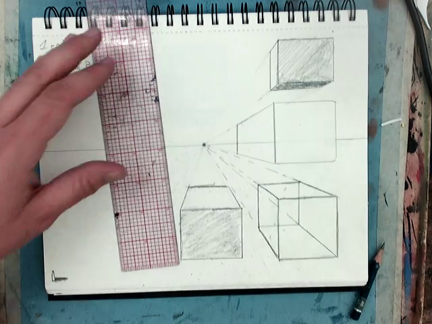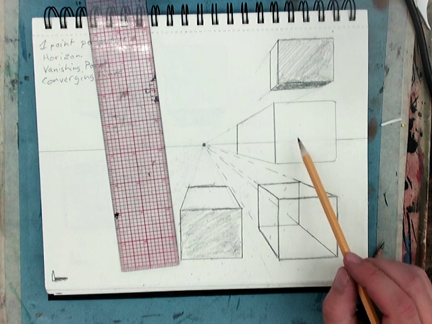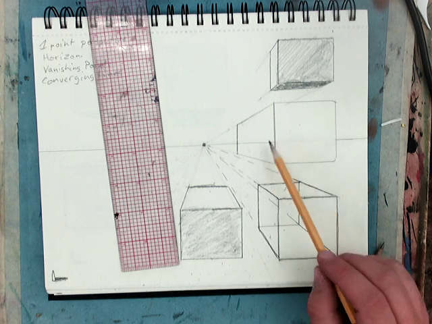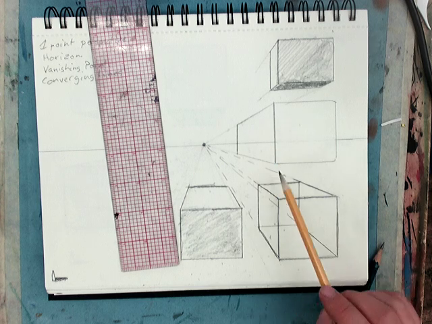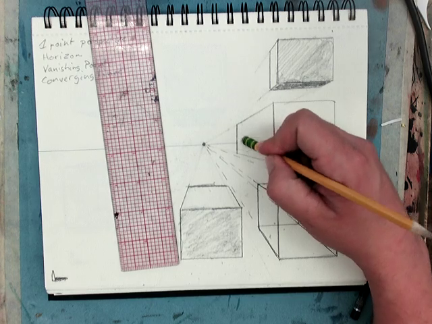Okay? So follow that order, right? Front, which is all going to be horizontal and vertical lines. Sides, which are going to be converging lines. And then back, which is, again, going to be all horizontal and vertical.